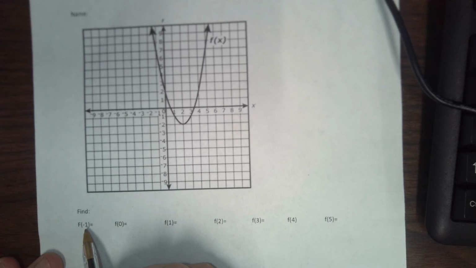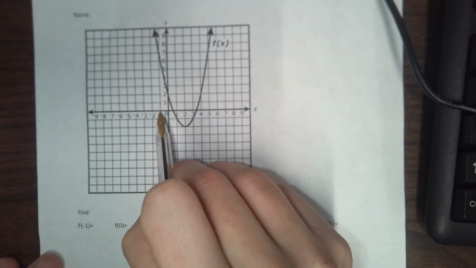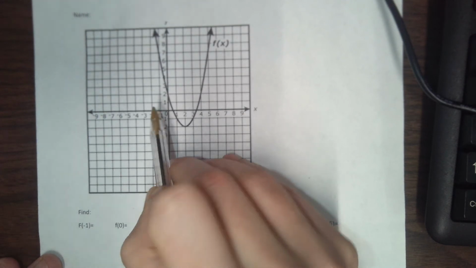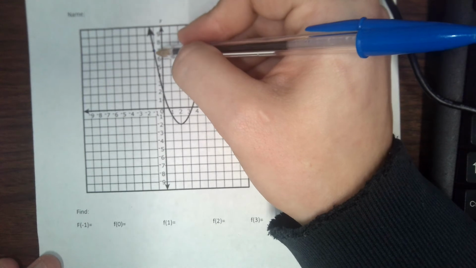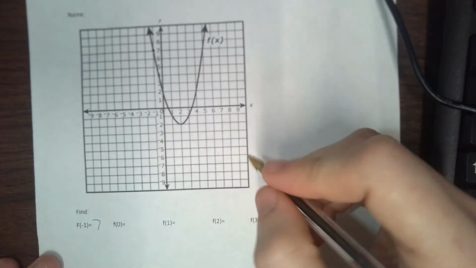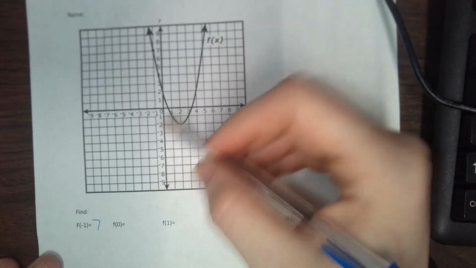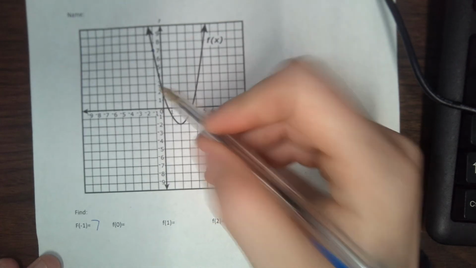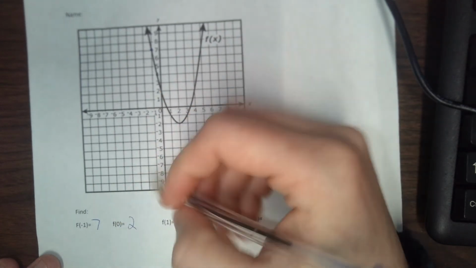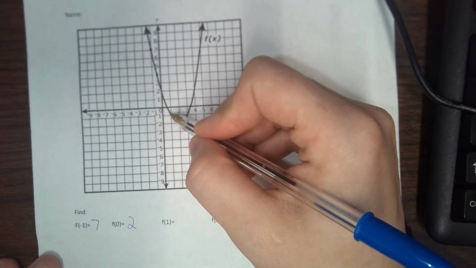So this is f of -1. So here at -1 on the x-axis, we then go up to the y-axis where the graph touches, and the graph touches at 7, or our function. So f of -1 is +7. If I look at 0, here's 0, and it's at 2. So this is 2. F of 1 is at -1.